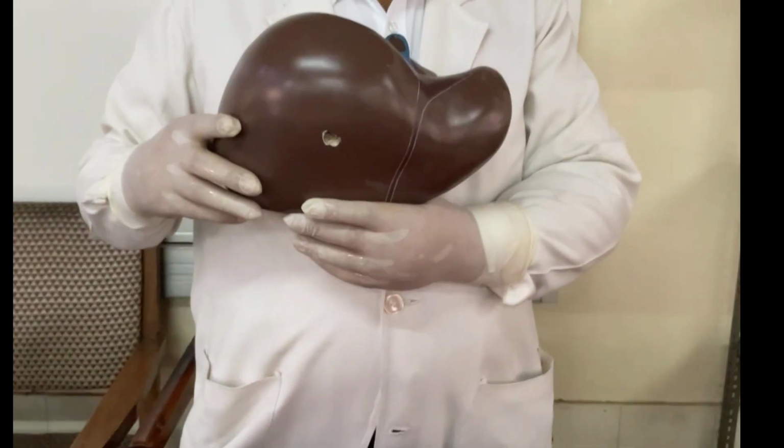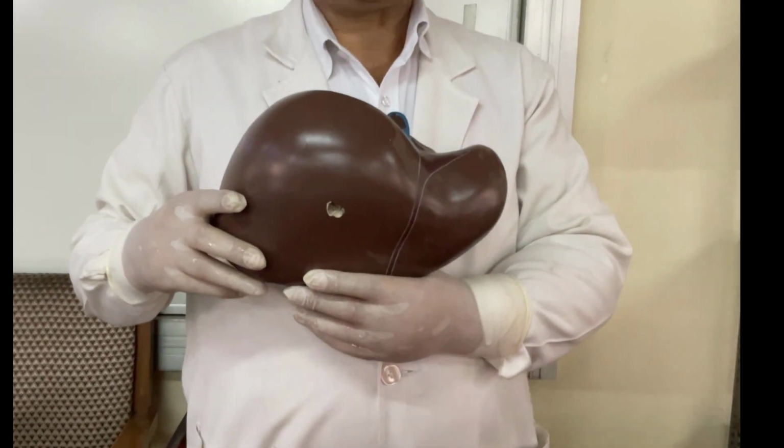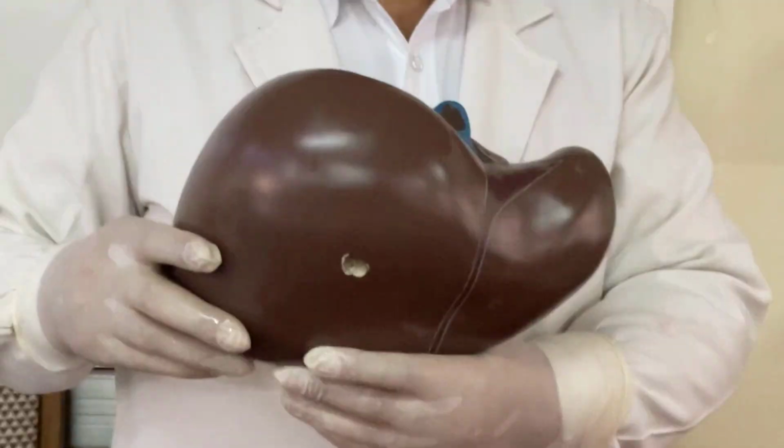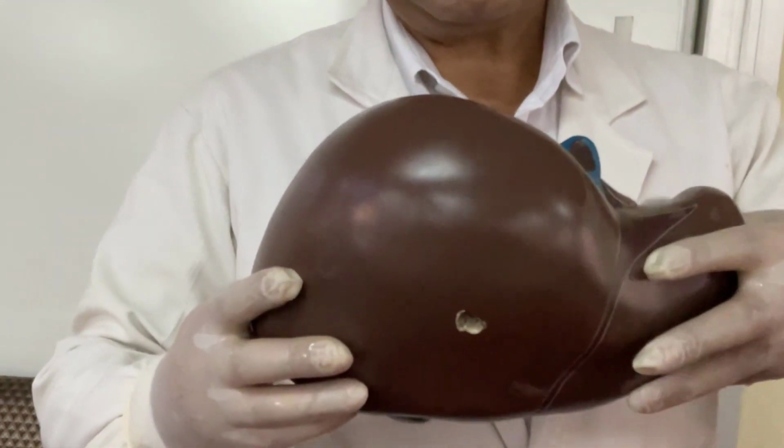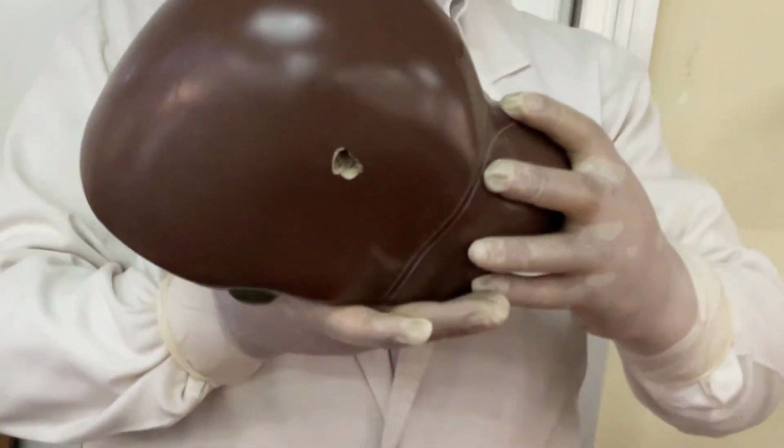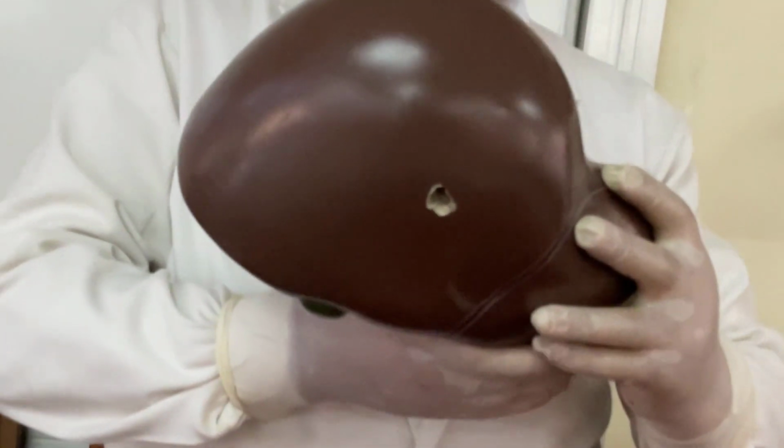Good morning. In this brief session, we are going to describe a wet specimen of liver. Liver lies in the right hypochondrium and epigastrium. It is the largest intraperitoneal gland. The only border of the liver which is well defined is the inferior border. It is also called the inferior margin of liver.